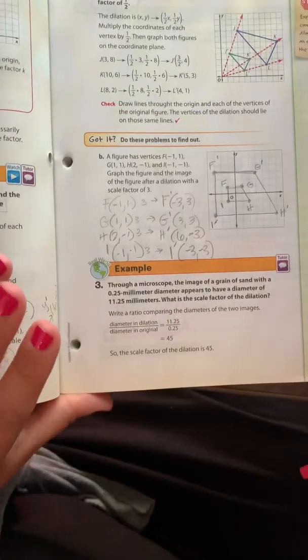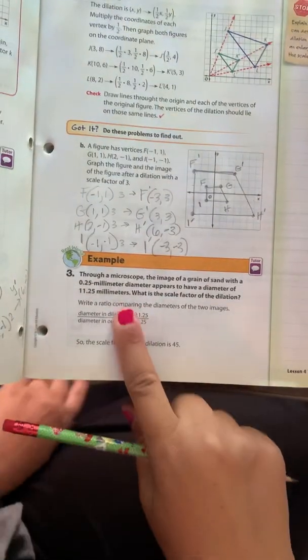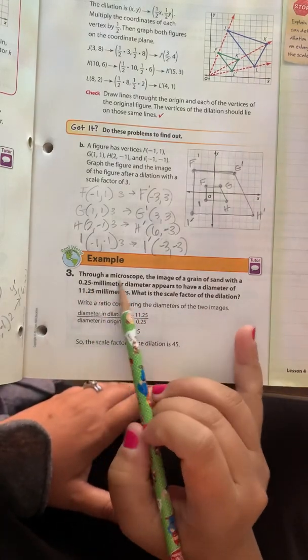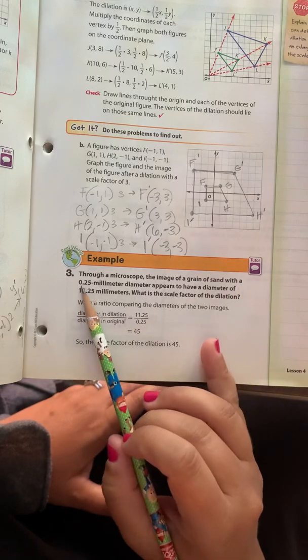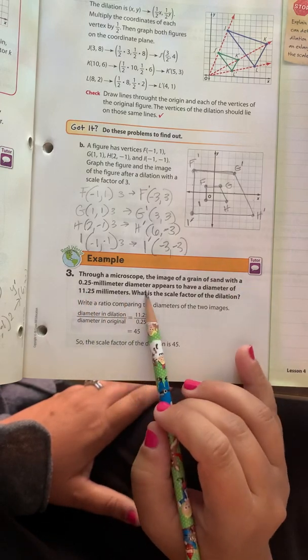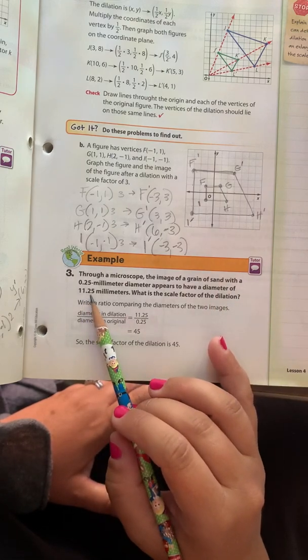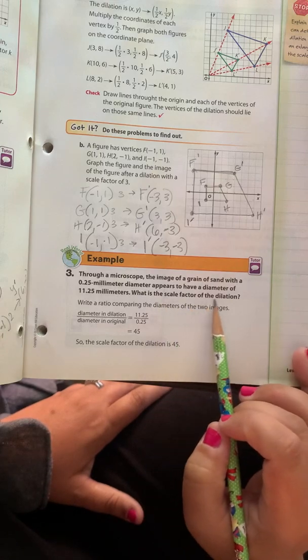Last thing that I will discuss, provided you can see this, is right here. This is just another example. So through a microscope, the image of a grain of sand with a 2500th millimeter diameter appears to have a diameter of 11 and 2500th millimeters. What is the scale factor of the dilation?